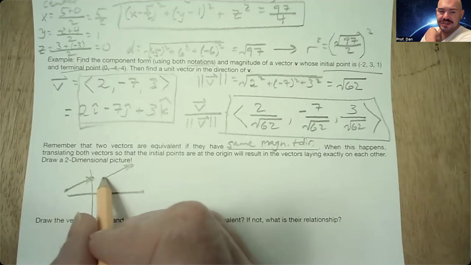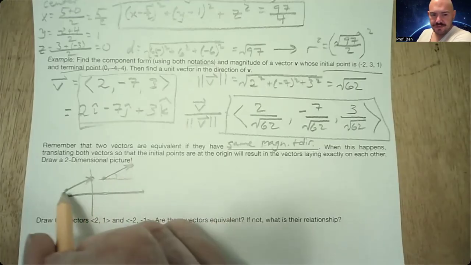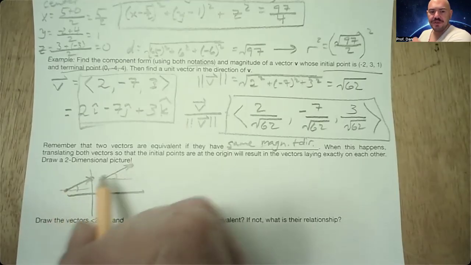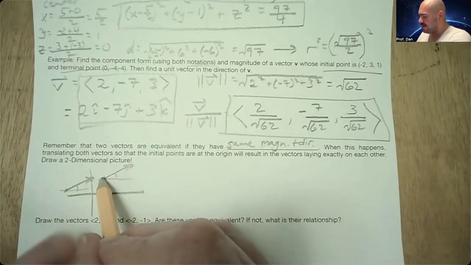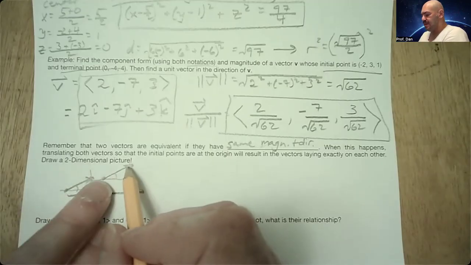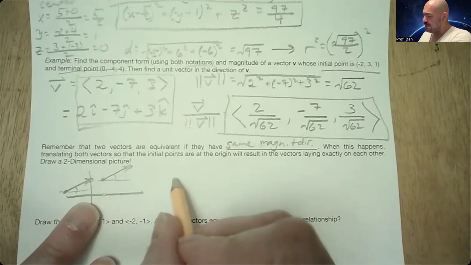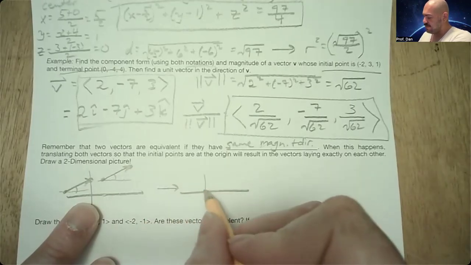If they're going the exact same direction, meaning the angle with the horizontal is the same for both of them, and they're the same length, then what would happen is if I were to translate, meaning just move, shift, each of these endpoints so that the initial point's at the origin, they would end up looking exactly the same.